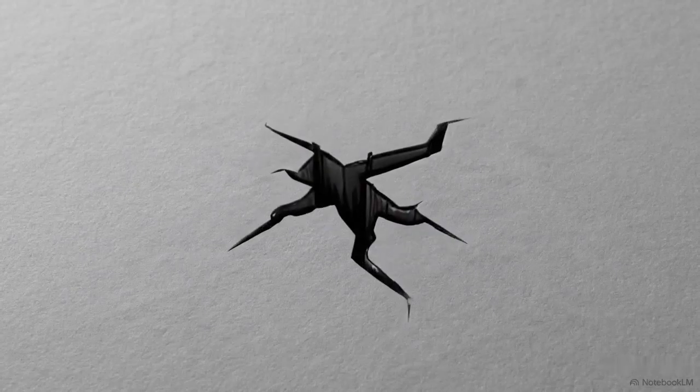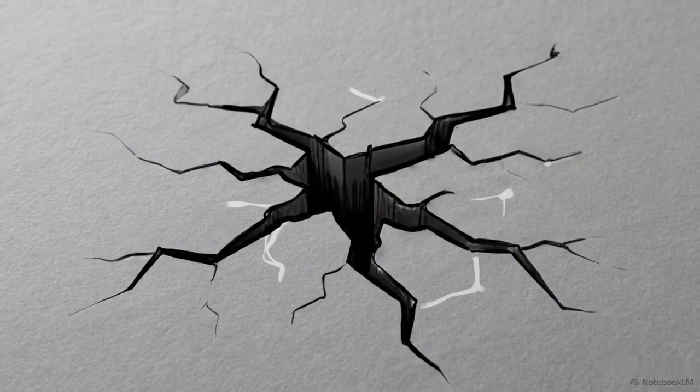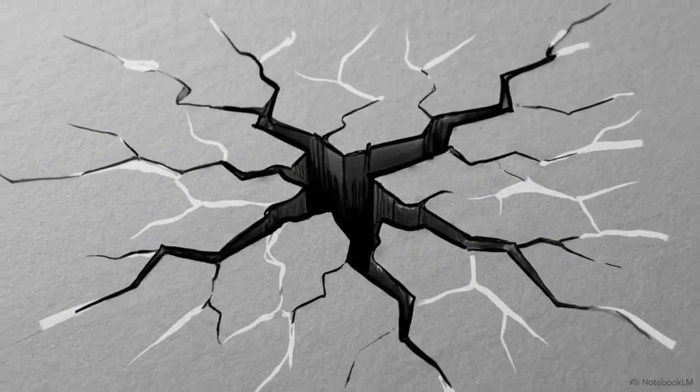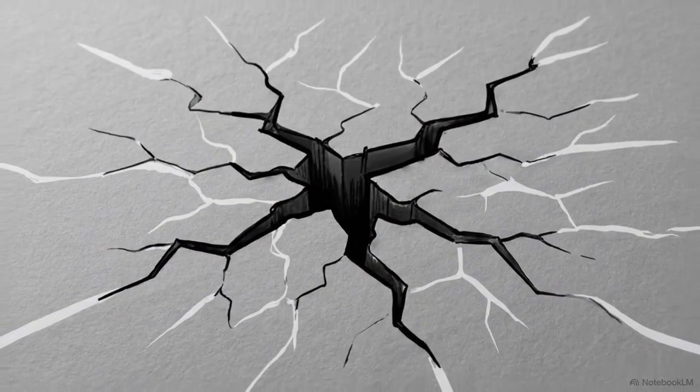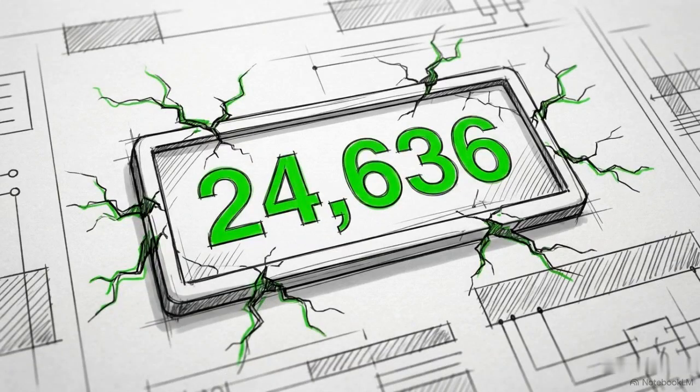Surface stability often masks severe underlying stress. What looks solid at a glance can crack instantly when you account for the hidden pressure underneath. Today's Nifty 50 close at 24,636, a marginal positive tick of 0.05%, presents exactly that kind of illusion.